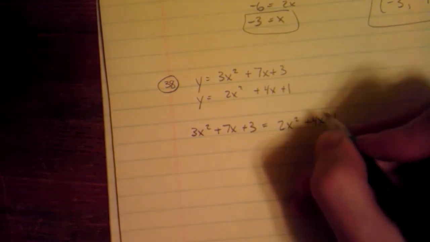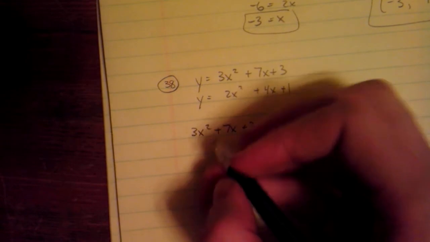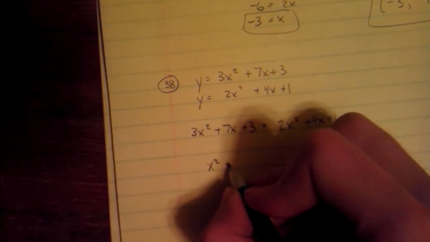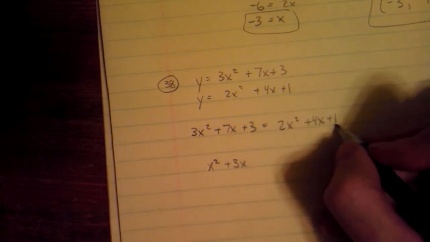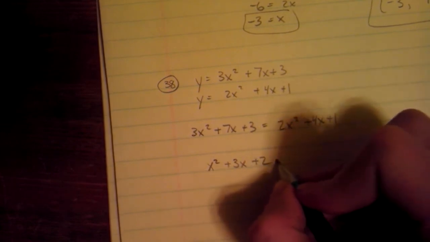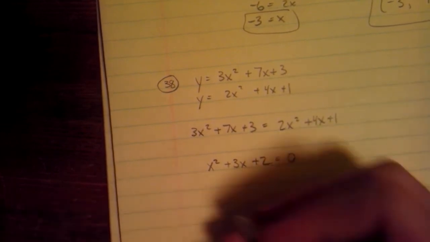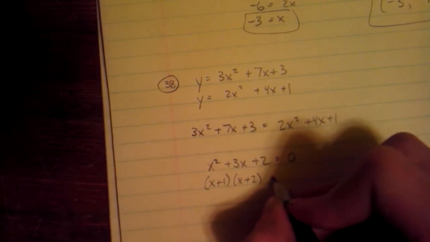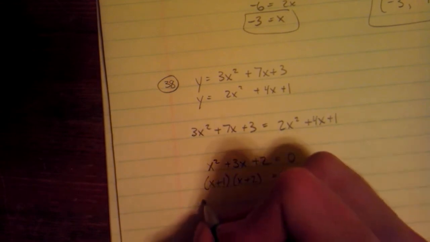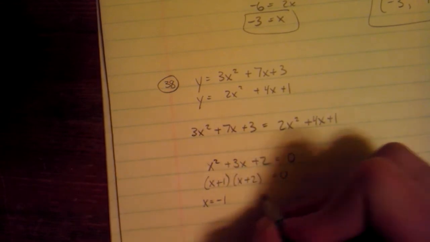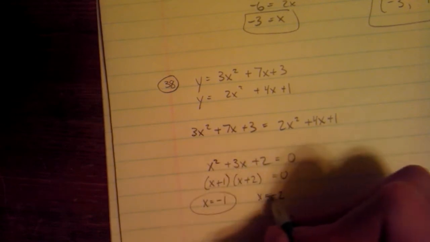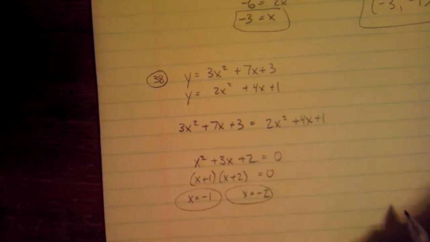So moving the 2x to the other side, I'm going to get x squared. Moving the 4x to the other side, I'm going to get 3x. Moving the 1 to the other side, I'm going to get 2. Which will factor as x plus 1 times x plus 2. Setting the factors equal to 0, I see that my x values occur at -1 and -2.